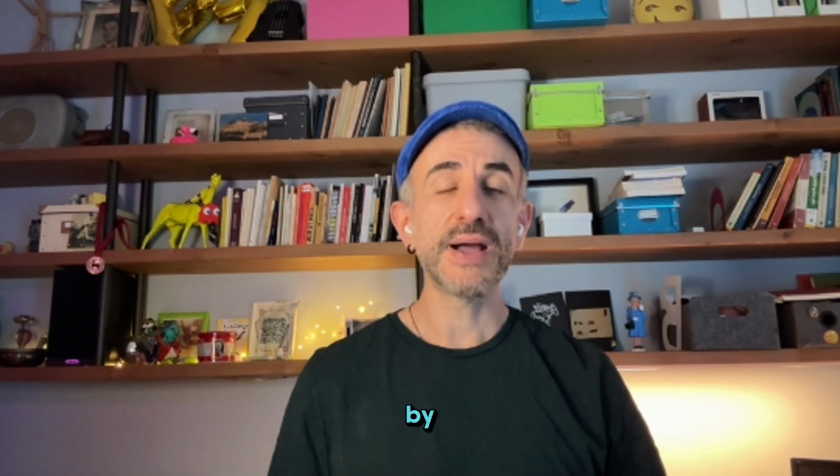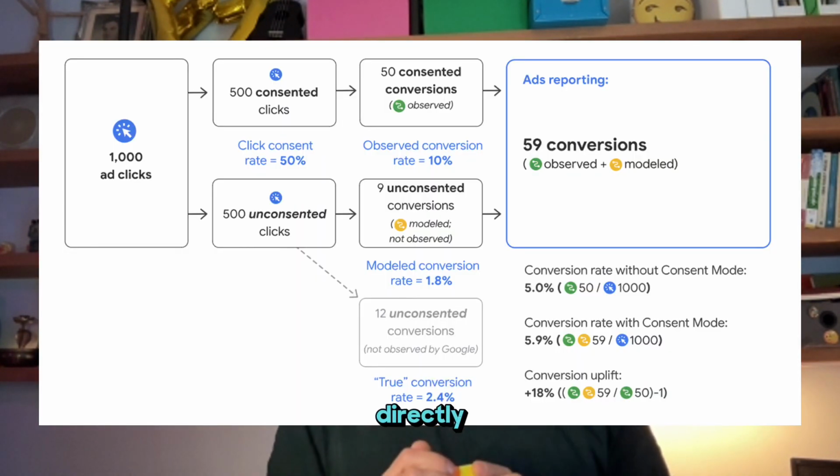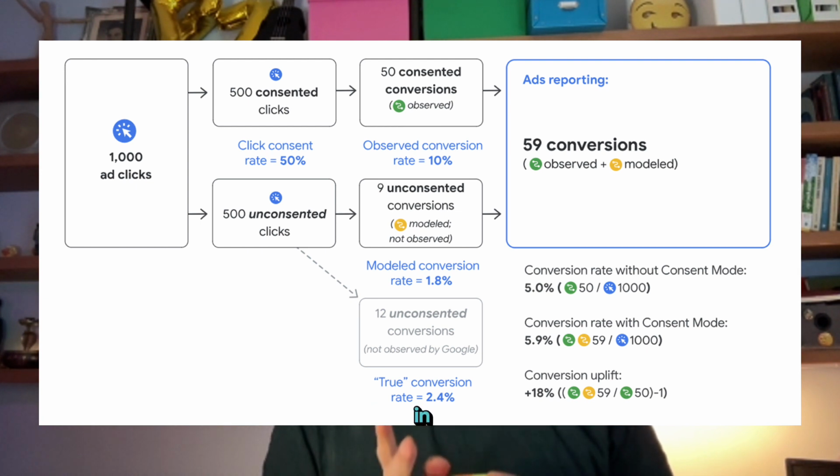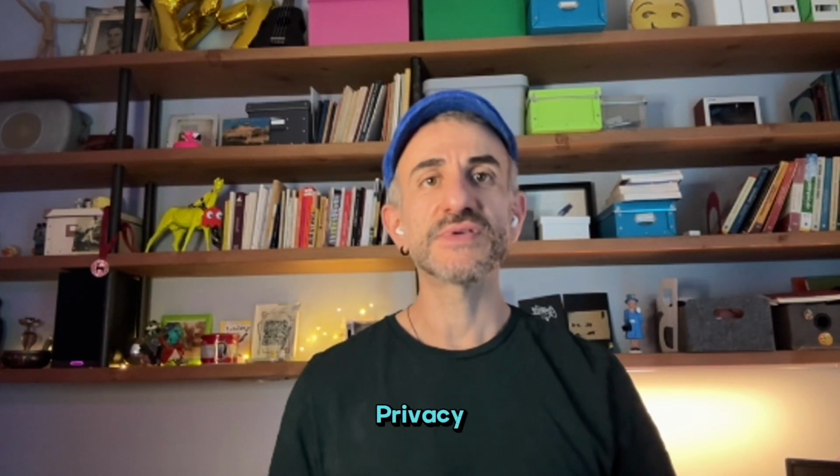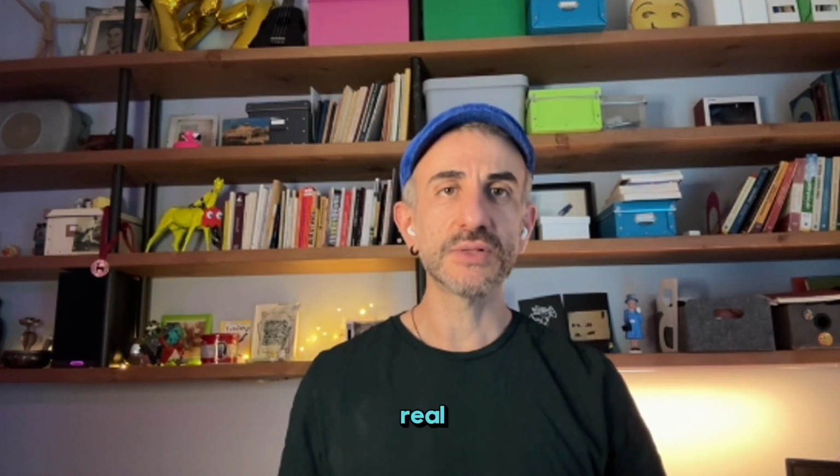You can also create more robust audience segments by combining directly measured data from consenting users, modeled insights from non-consented pings, and even layering in unified customer data from customer data platforms. This allows building richer, privacy-centric audiences based on real-world behaviors across channels.